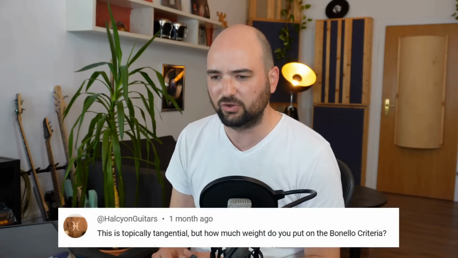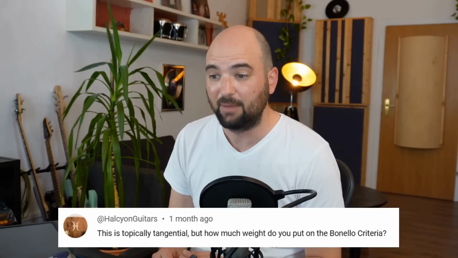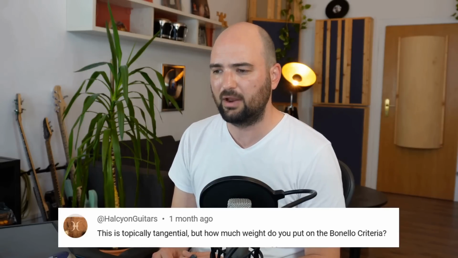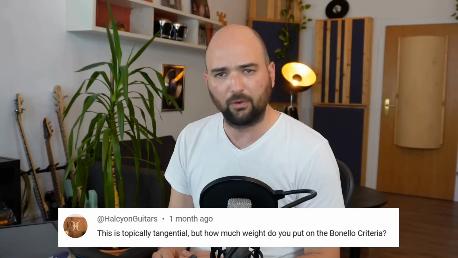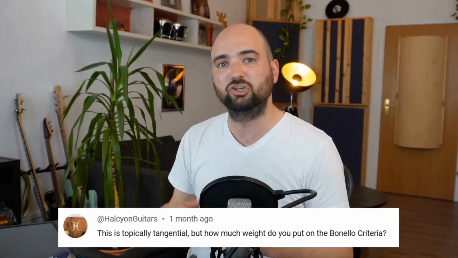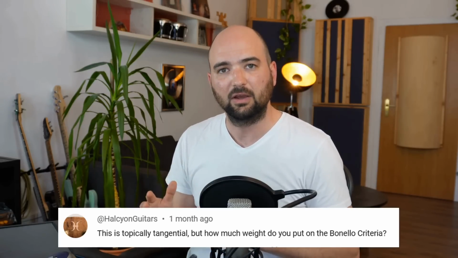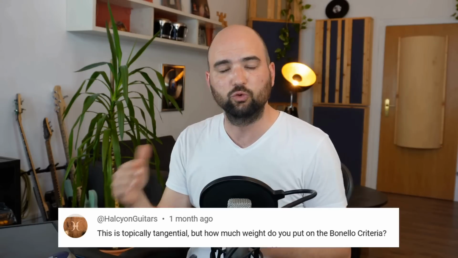This one is by Halcyon Guitars on a video called Attic Studio, Do Sloped Ceilings Reduce Standing Waves? And they ask, this is topically tangential, but how much weight do you put on the Bonello Criteria? So the Bonello Criteria is a way to judge the quality of room dimensions, of room ratios.